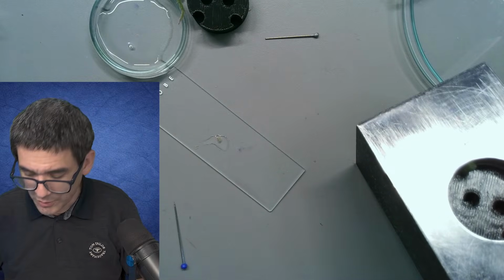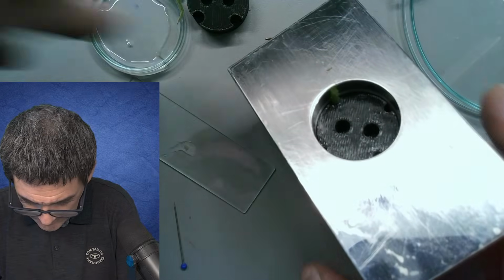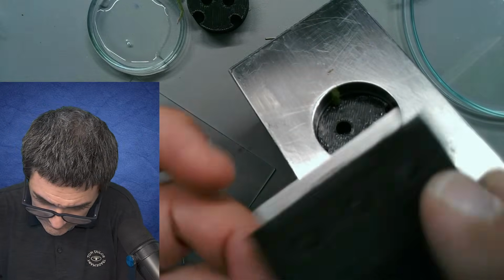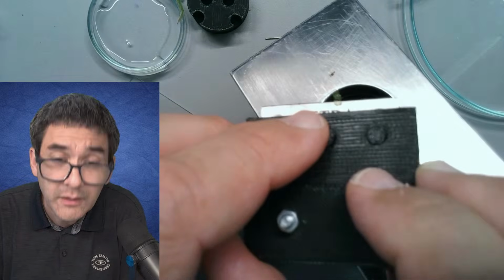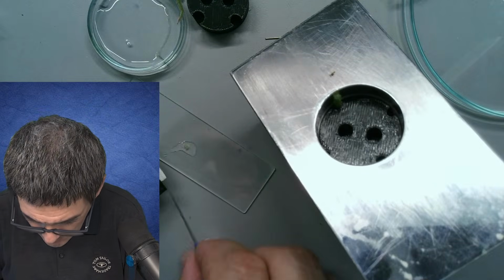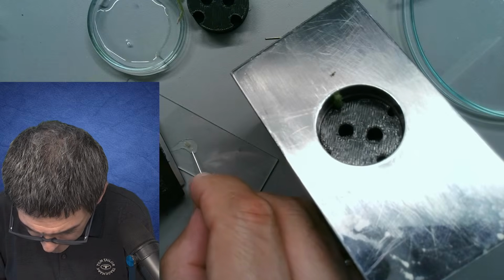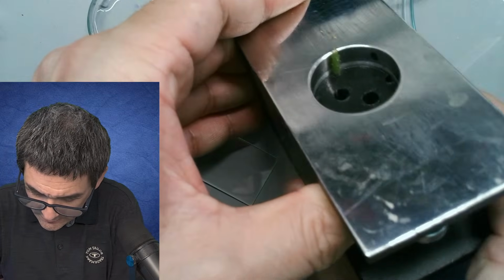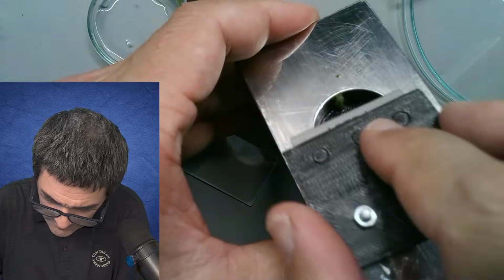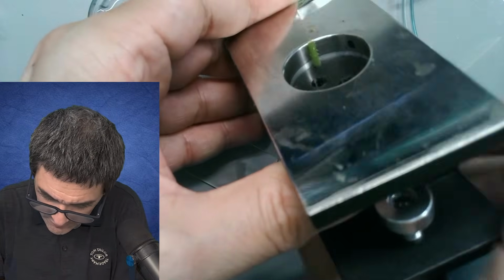Okay, maybe this works better. I already mentioned before that the success of this is a question of trial and error. It's too thin.